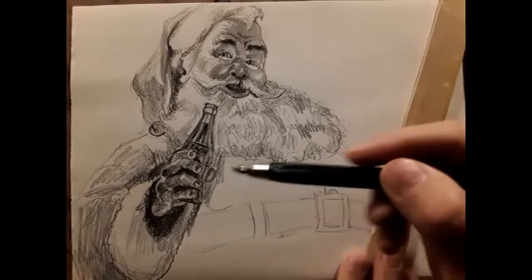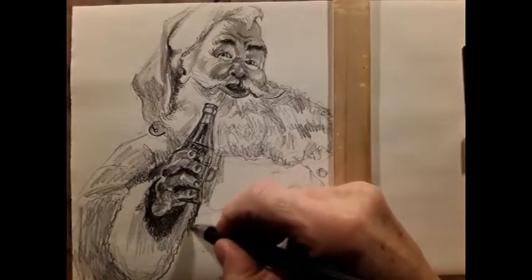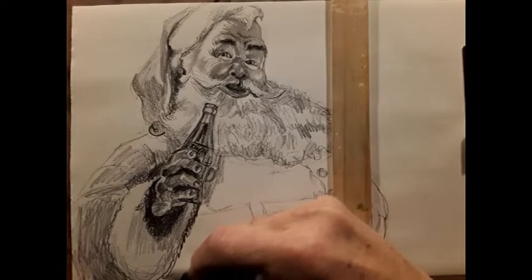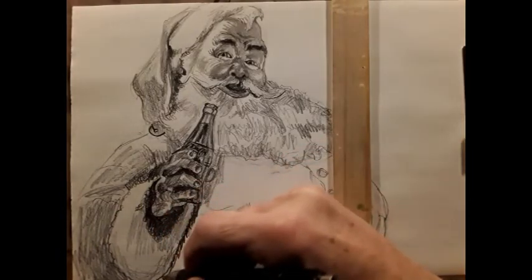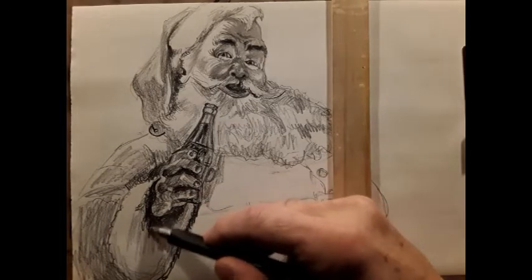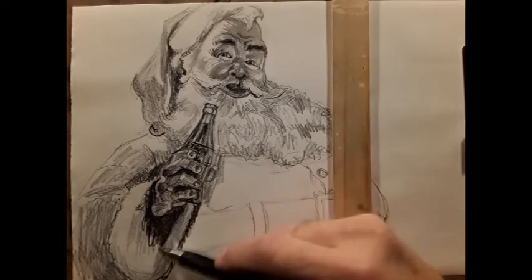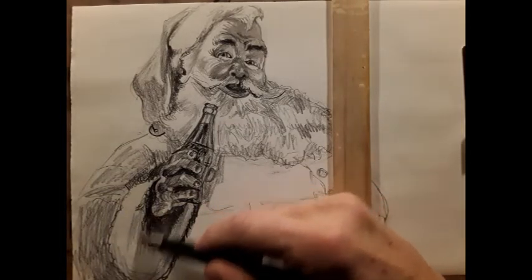There's a dark shadow down here between his sleeve and his jacket. Make that opening a little bigger.